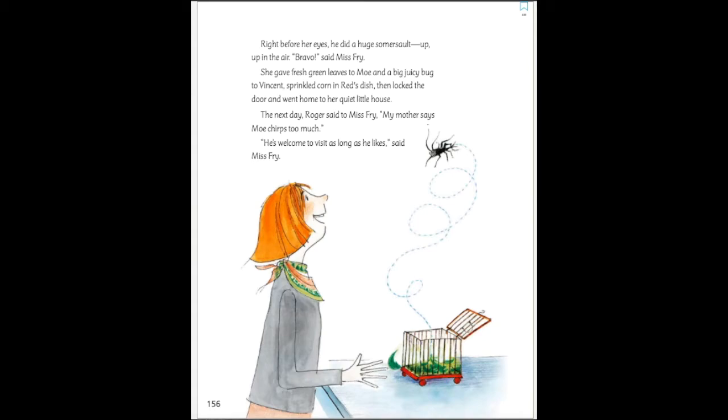So, using what we've read in the story and seen in the pictures so far, why do you think children are bringing such unusual pets to school? Maybe the children have told their parents that Miss Fry lets the other animals stay.